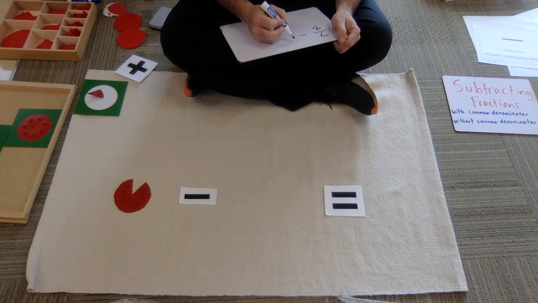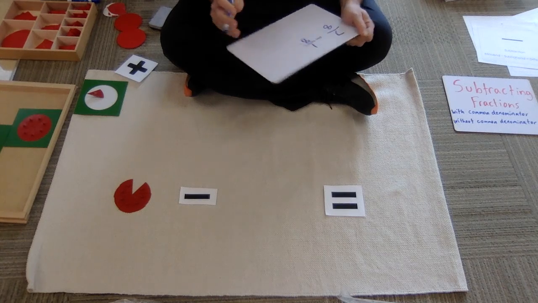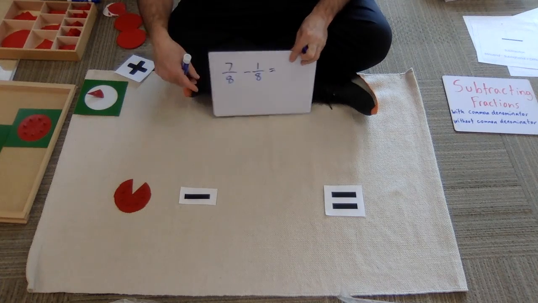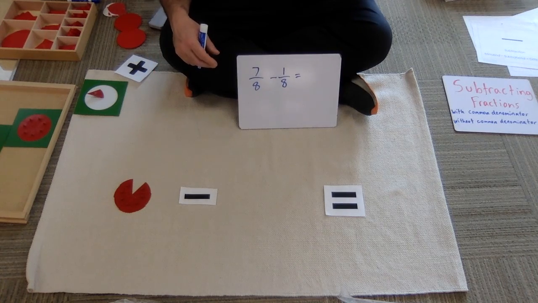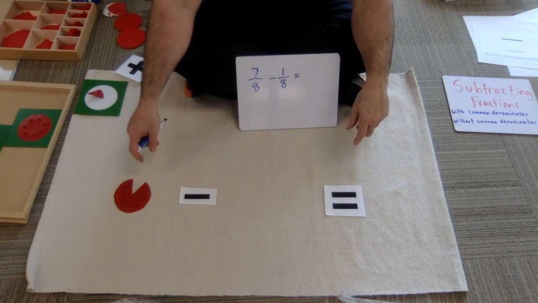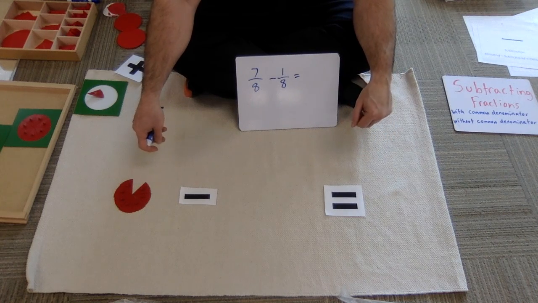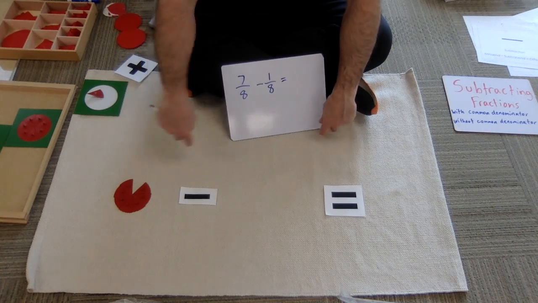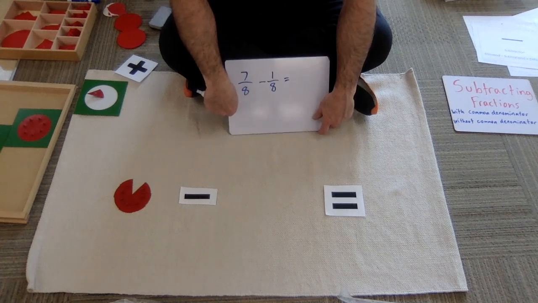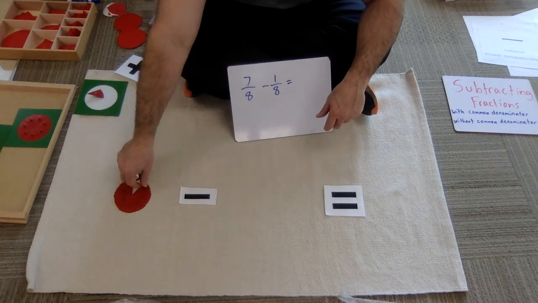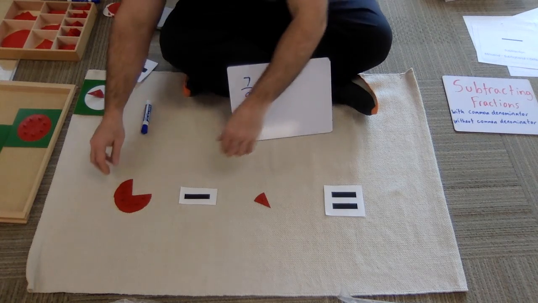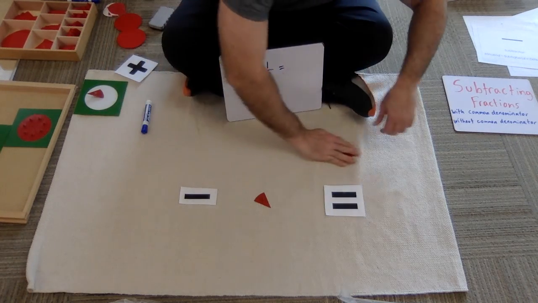And I'm going to take away 4/8. No, I better not do that. Let's take away 1/8 from it. So 7/8 minus 1/8. All right, so there's our problem. So I've got my minuend here, and the subtrahend is going to be what I'm taking away, and then the difference is going to be what's left over here, and I'm going to transfer this over here to my difference section. So I have 7/8, take away 1, okay, and then I move the rest all the way over here.